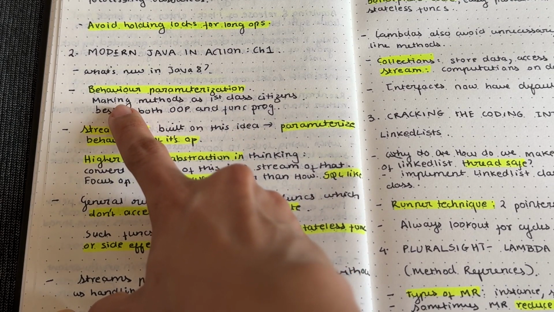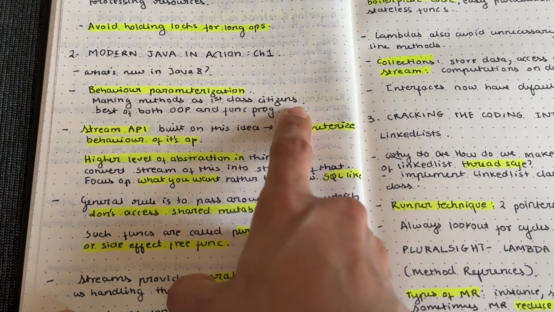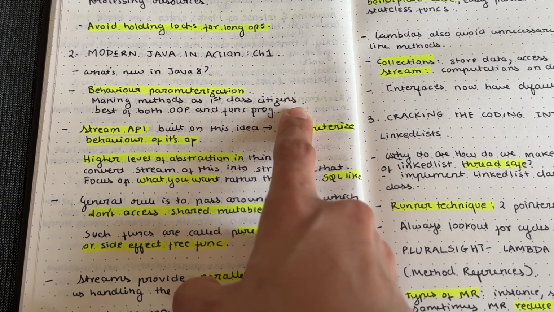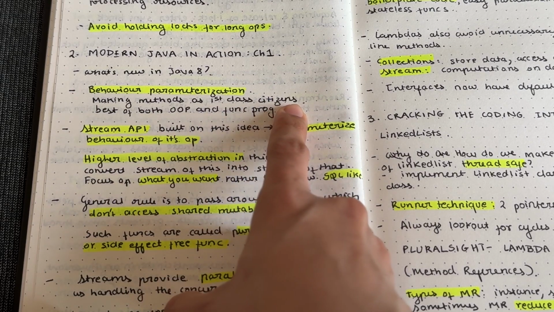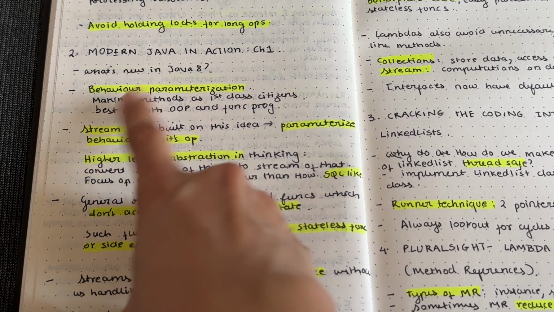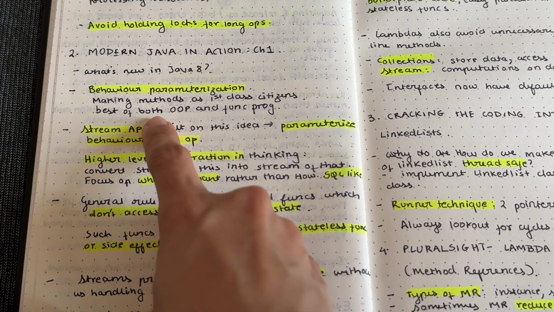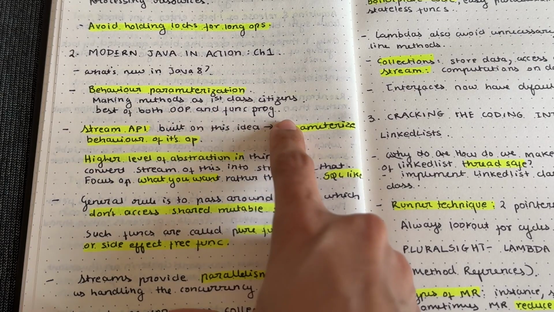So that means making methods first class citizens. So in Java language, values used to be first class citizens and methods used to be second class. Now we are making methods first class citizens as well. Java 8 is making the best of both OOPS and functional programming.